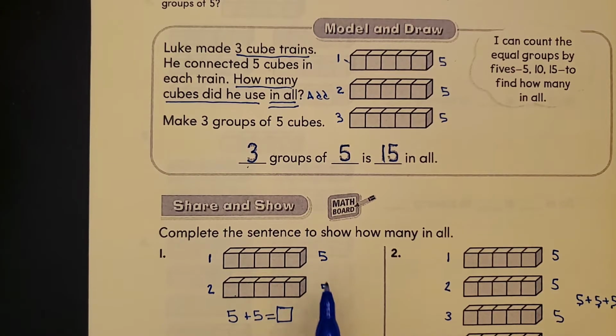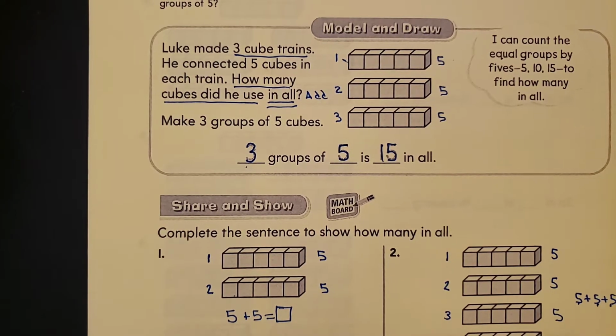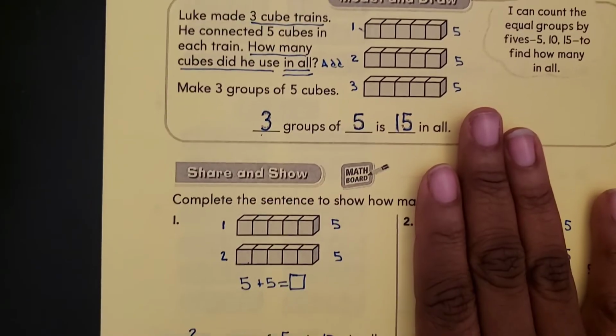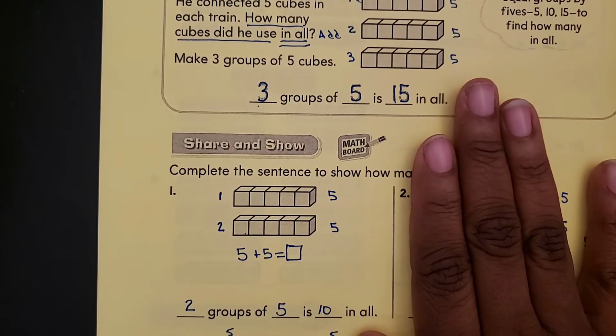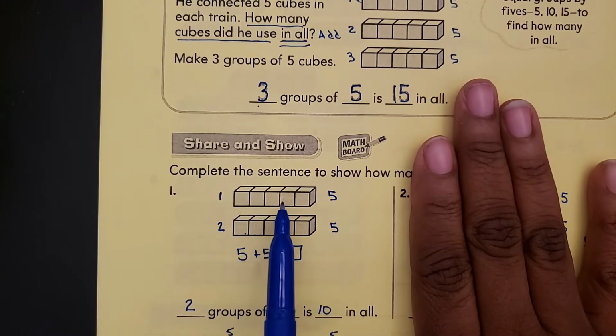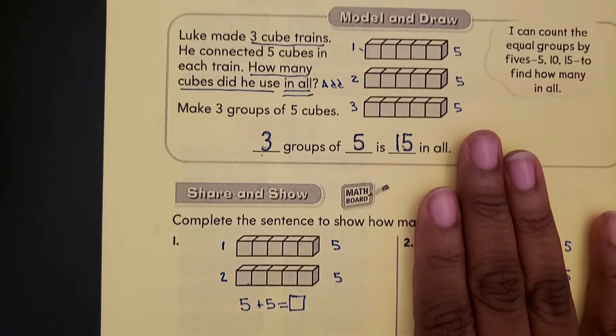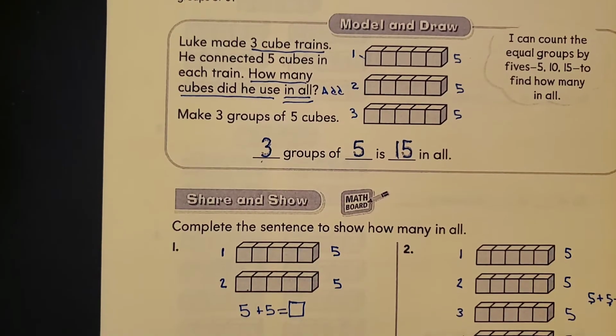So then I take my 2 5s and I just add them up. 5 plus 5, and that gives me 10, as you can see here. I have 2 groups of 5, so therefore it is 10 in all. And if you count them, 1, 2, 3, 4, 5, 6, 7, 8, 9, 10, you'll see that there are 10 cubes in all. Okay.